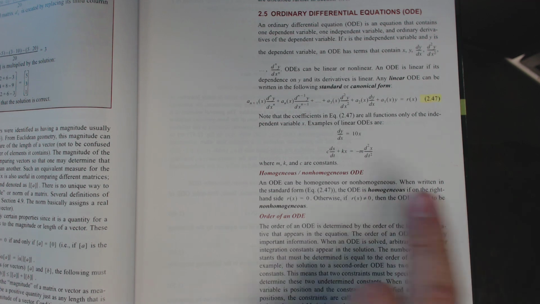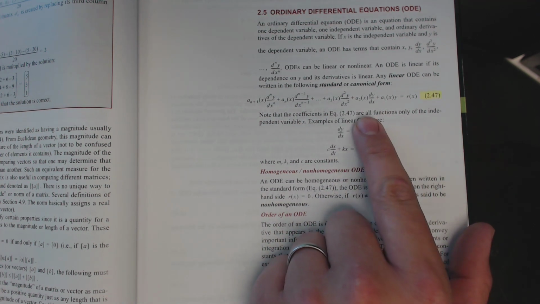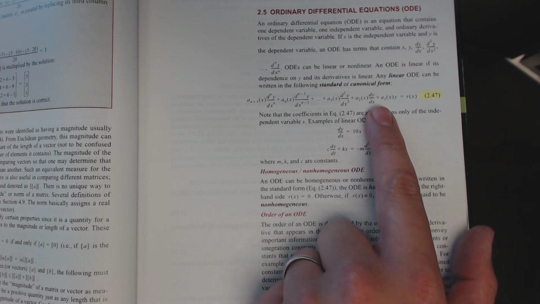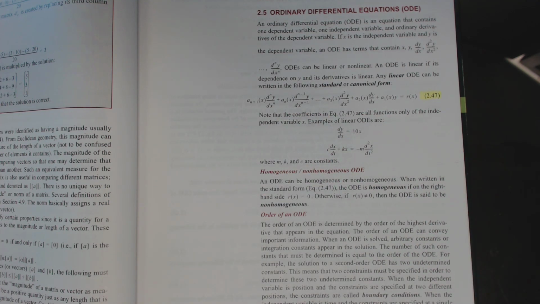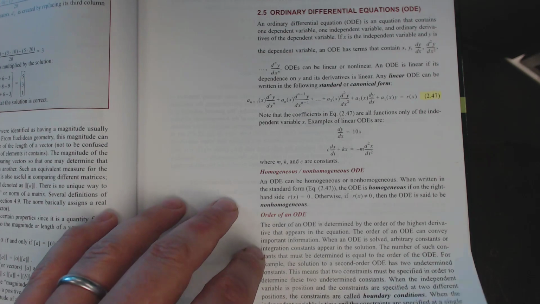So you can see that there are any number of order of derivatives here. First derivative, second, nth derivative, and then it goes all the way to the end. So that can be expanded as far as you like, and that is the linear ordinary differential equation form. The order of that differential equation would be the highest order derivative taken. Simple as that, pretty straightforward.